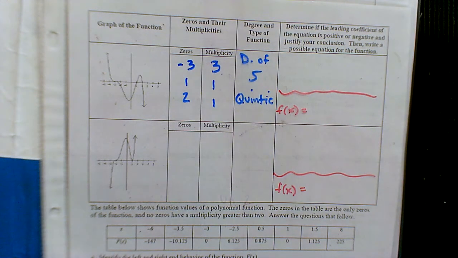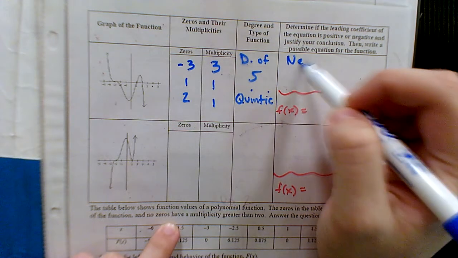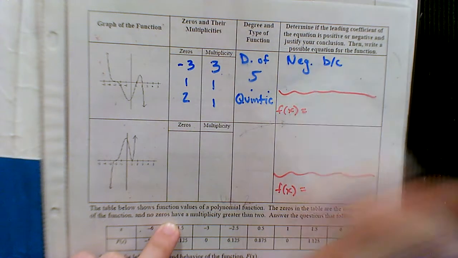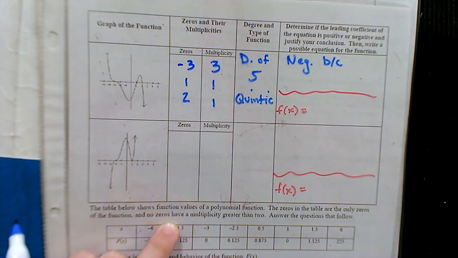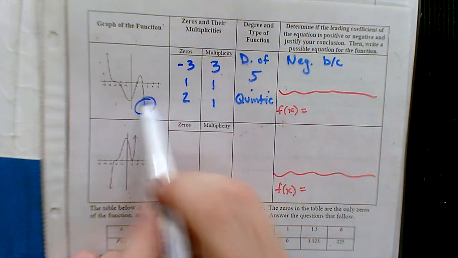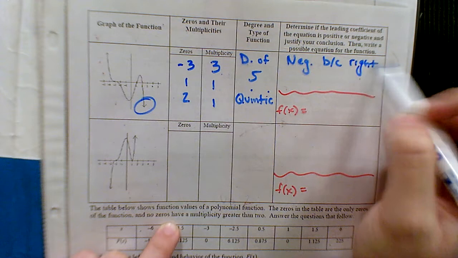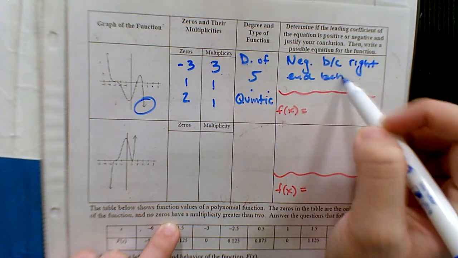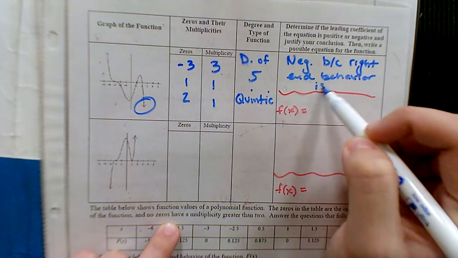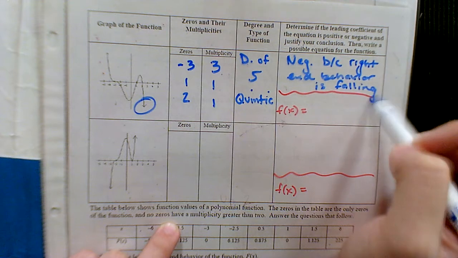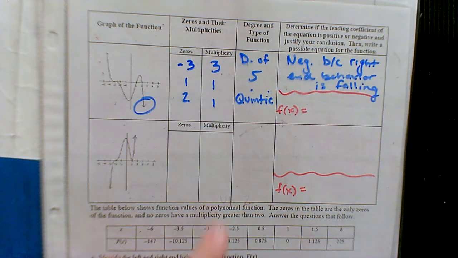Okay, and then what about the leading coefficient? If we tried to write an equation, would our first number need to be positive, negative? Yeah. How'd you know? Which side? The right side, yep, because the right end behavior is falling. Okay, so we're going to bring it all together to write a possible equation.